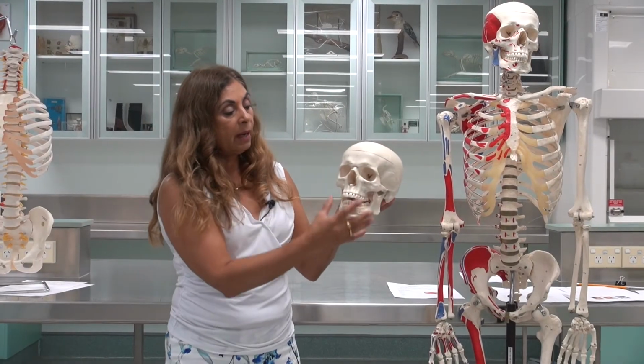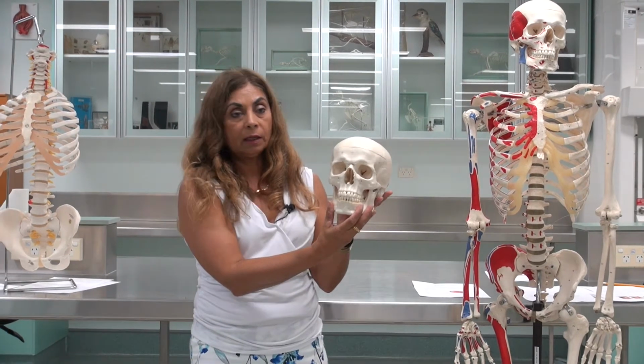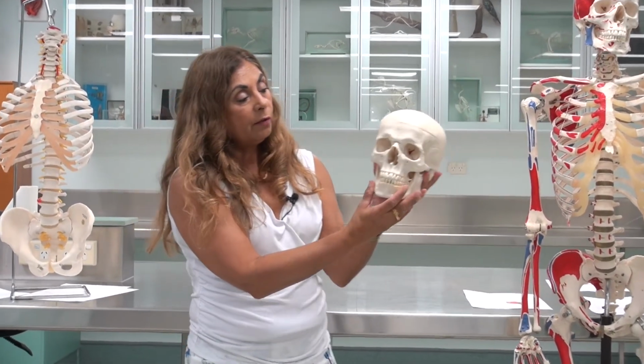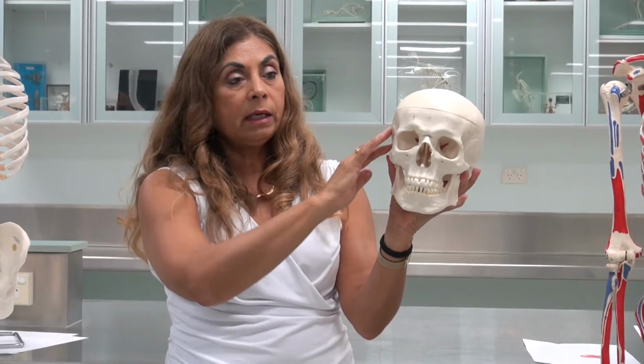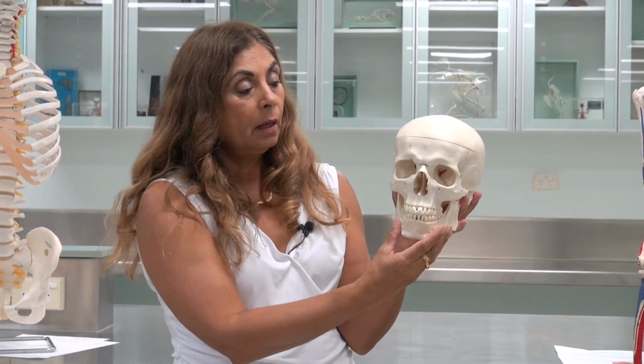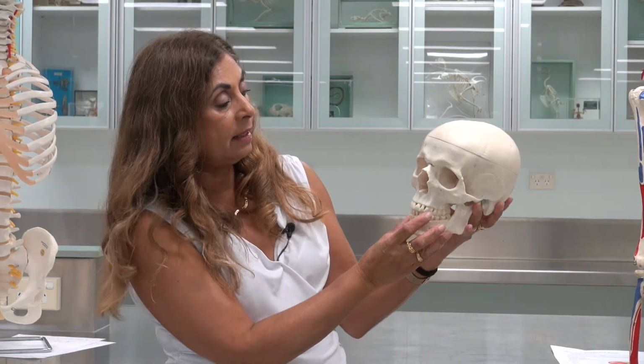Here, in my hand, I have the skull. So we've got the bones of the cranium, then we've got the facial bones as well. So first of all, let's have a look at the bones of the face.